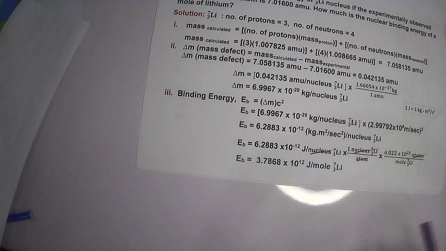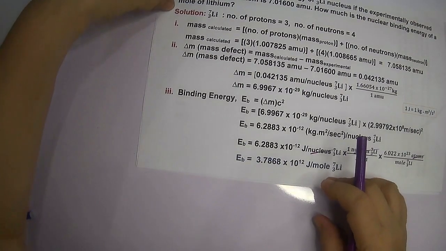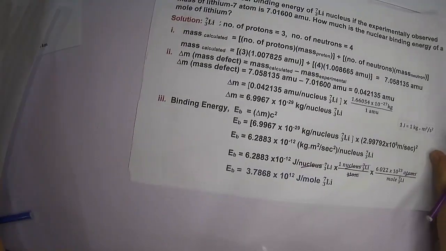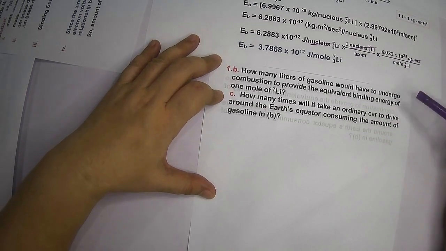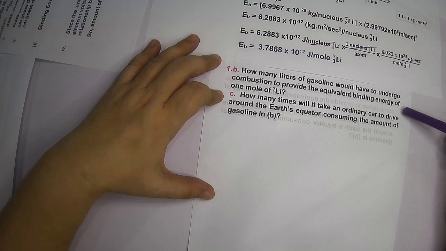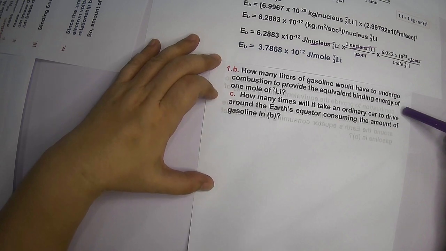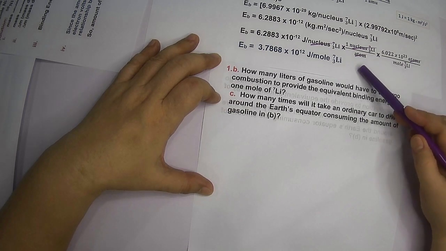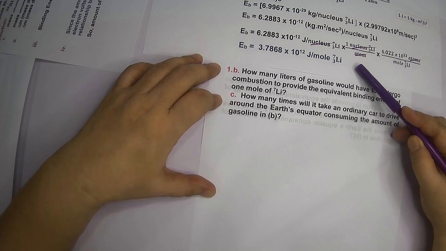Now you ask, what is the significance of this value? Let us further elaborate on the significance of that value. We can relate that to the chemical reactions that we have discussed in thermochemistry. Then we can ask how many liters of gasoline would have to undergo combustion to provide this equivalent binding energy of 1 mole of lithium-7.